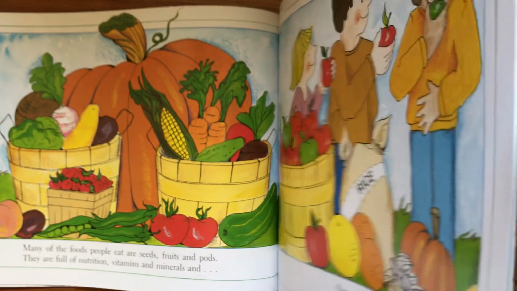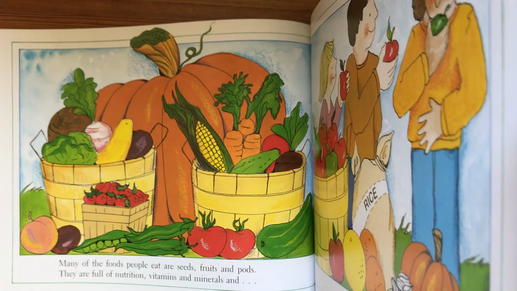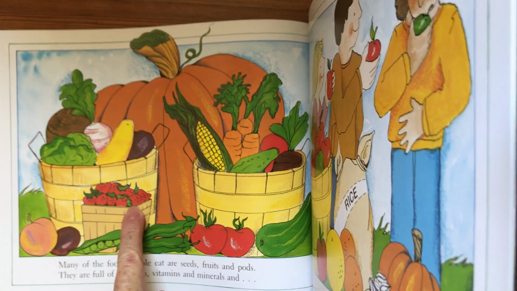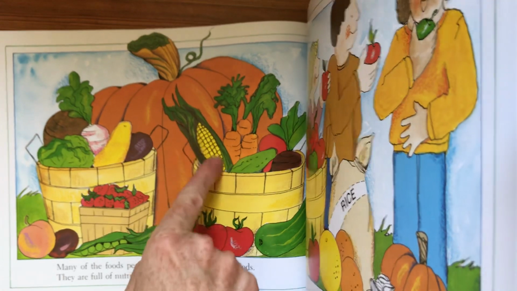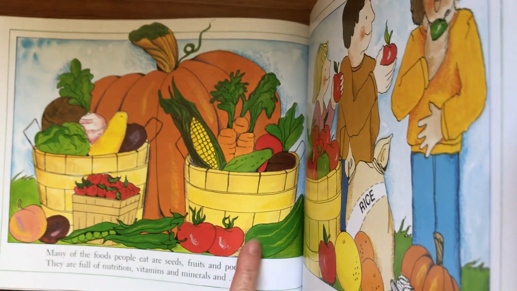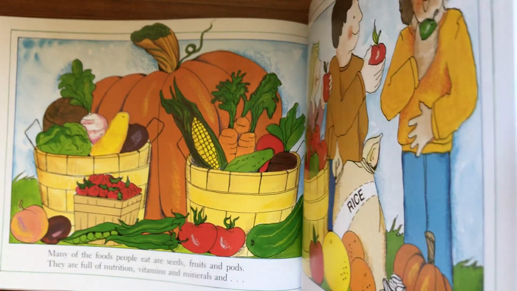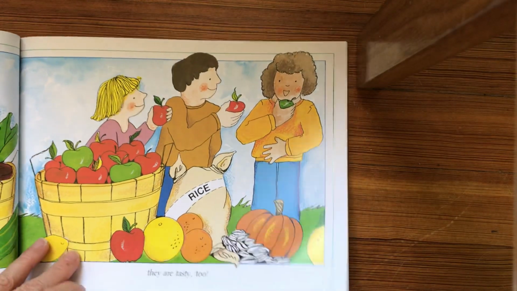What are some of the things that you notice that these folks have grown in their garden? Can you name some of these things? You can point to them and name them, right? They've grown strawberries and corn. I love corn. What do you think this is, this green thing? Lots of cool things that they planted, and they're going ahead and snacking on some of those yummy things.